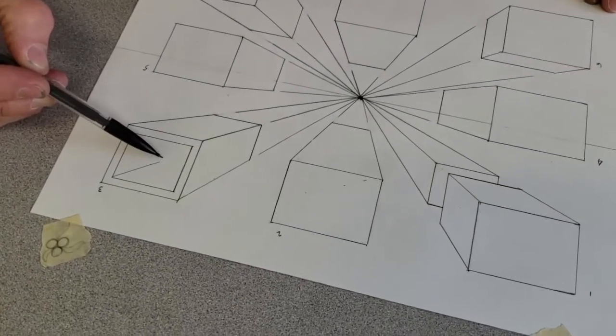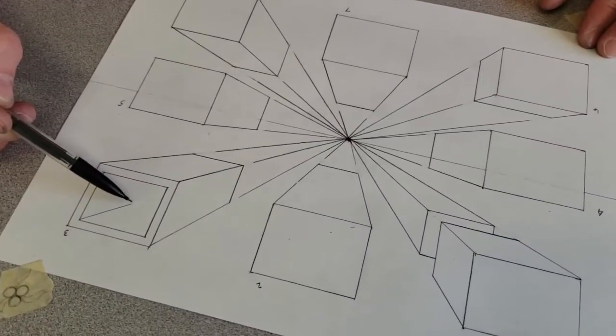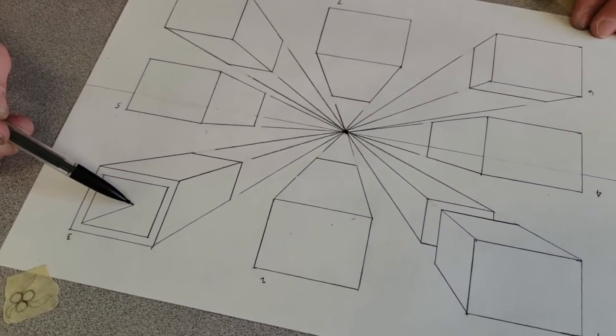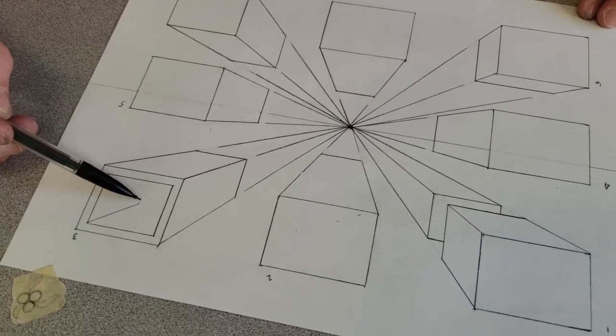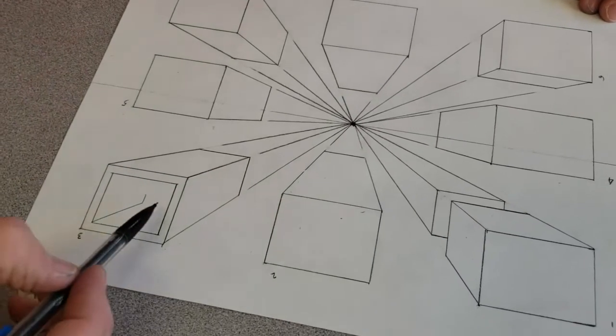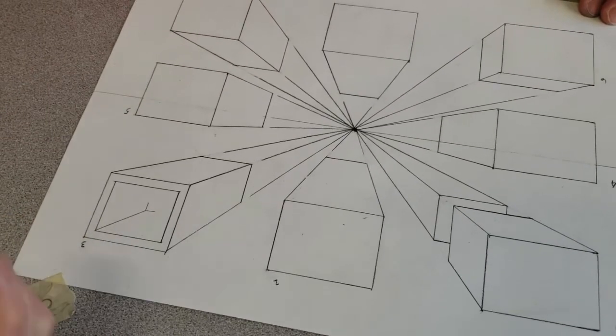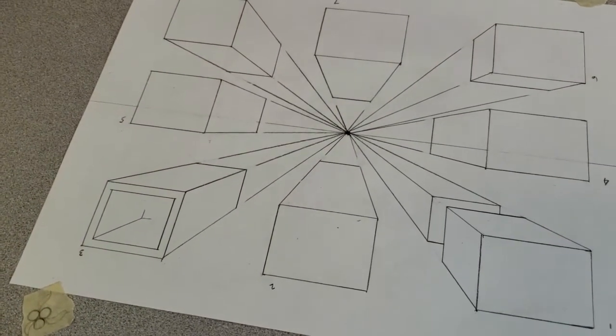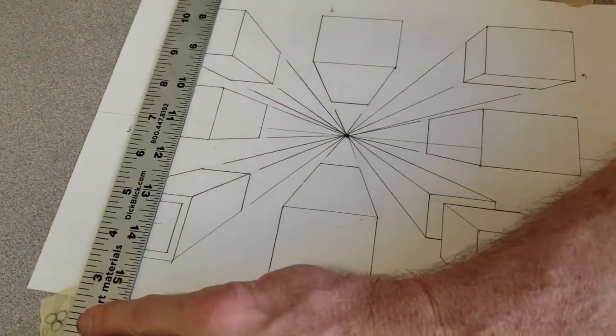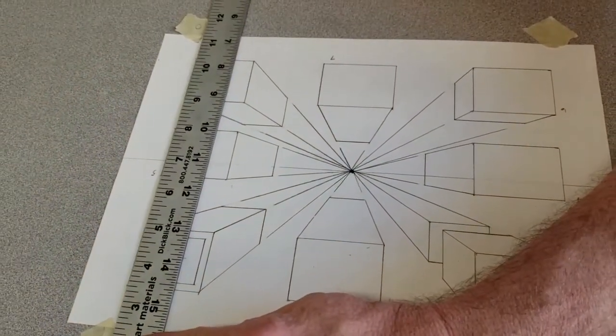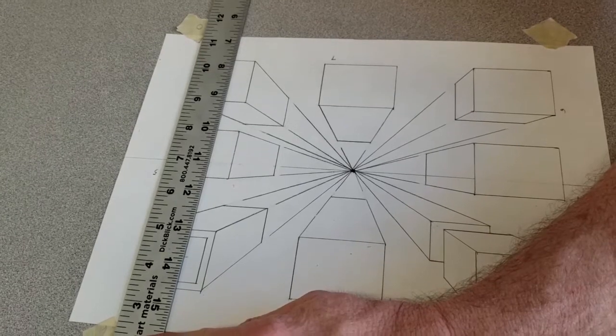But what we're going to do is draw 2 lines off the end of that line. One line is going to go down, and then the other line is going to go across. Now I'm still going to use my ruler to make sure I get a nice vertical line.